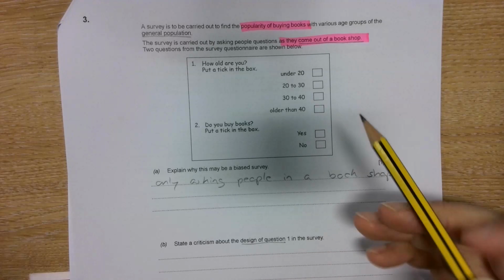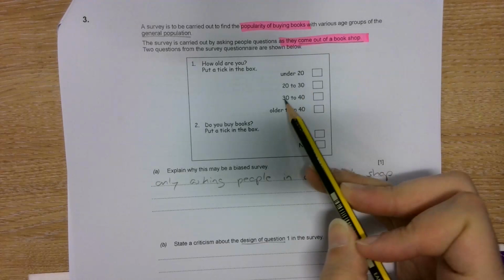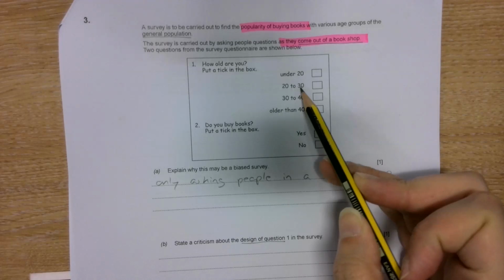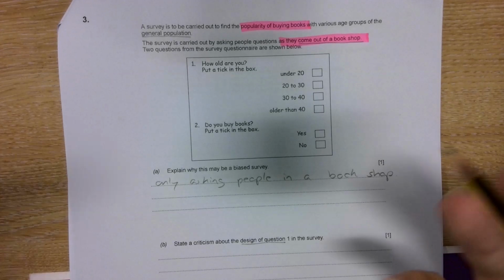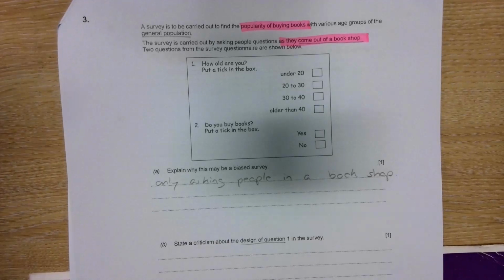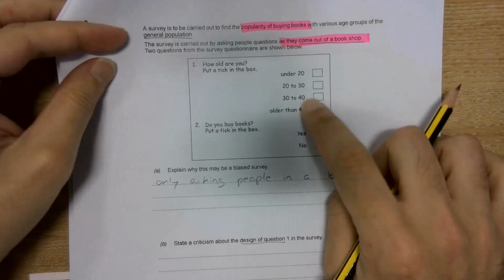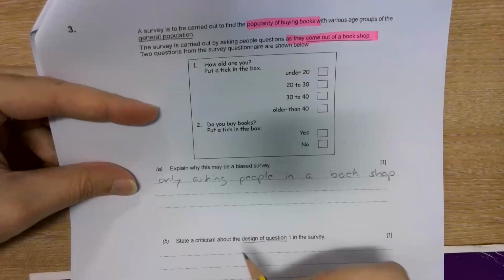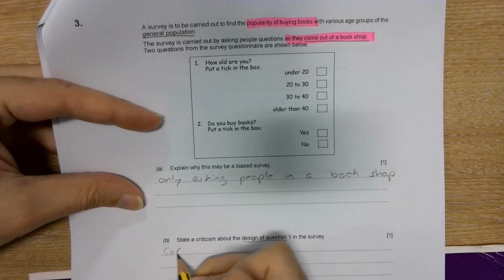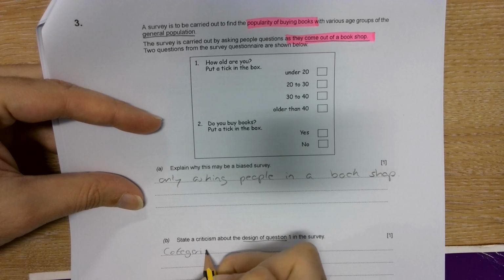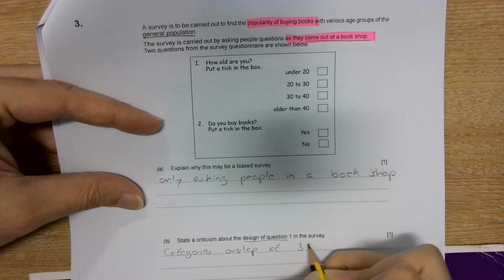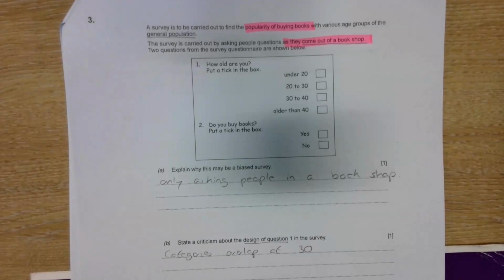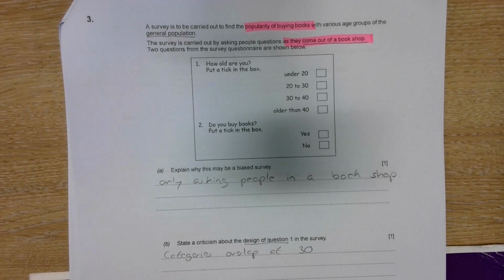It's 30. If you are 30, you don't know which one of these 2 boxes to tick. Do you tick the one which is 20 to 30, or the one which says 30 to 40? And when we design a survey, we have to take those kinds of things into account. The survey must be easy to use and easy to process once it's done. So the criticism for this one is that the categories overlap at 30. There are loads of different ways you can express that. You can say a 30-year-old wouldn't know which box to tick, anything like that.